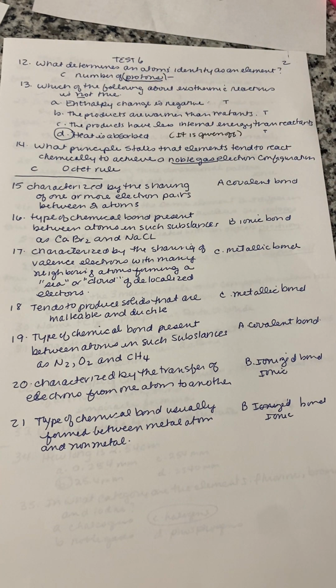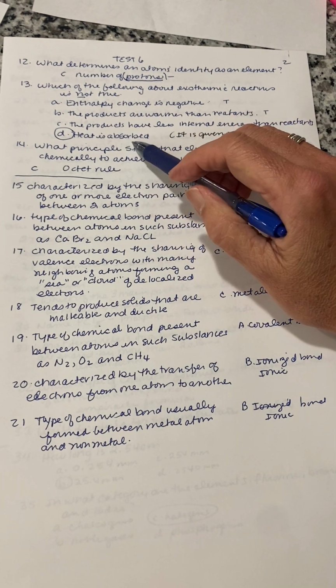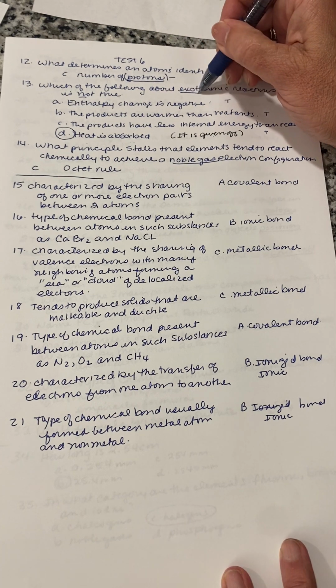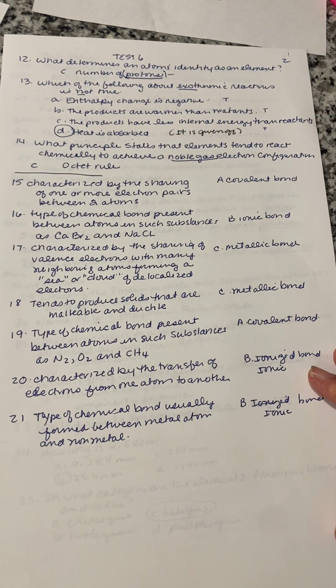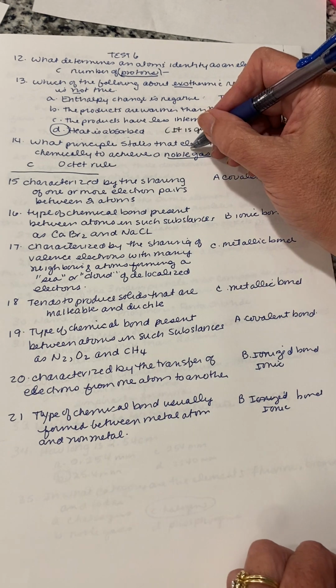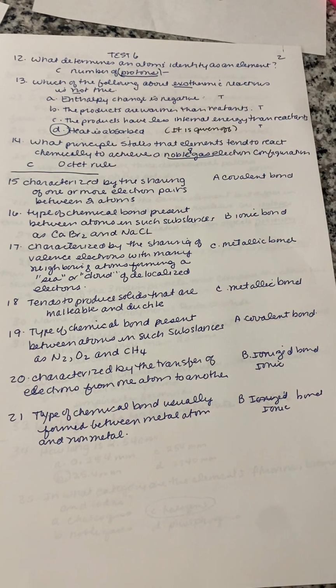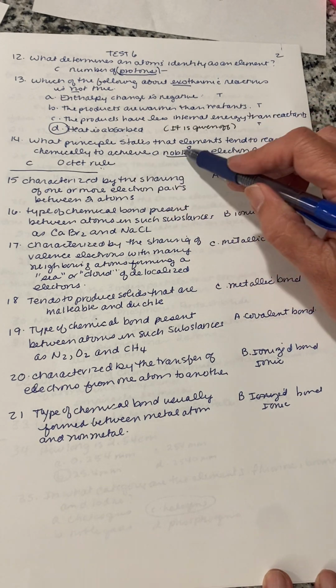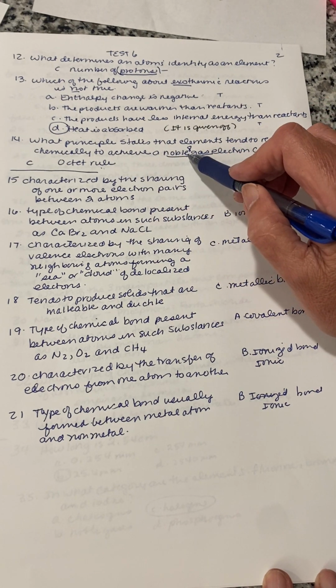Which of the following about exothermic reactions is not true? Well, exo means to exit heat, right? And D says heat is absorbed. No, heat is going to be given off when it's exothermic. What principle states that elements tend to react chemically to achieve a noble gas configuration? Noble gas means having 8. What do you call that? Octet rule, right? It wants to go to noble gas, it wants to go to 8. 8 is octet.